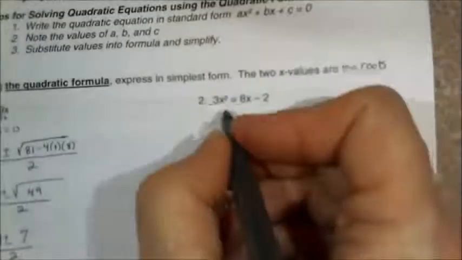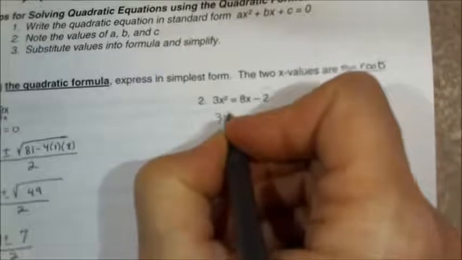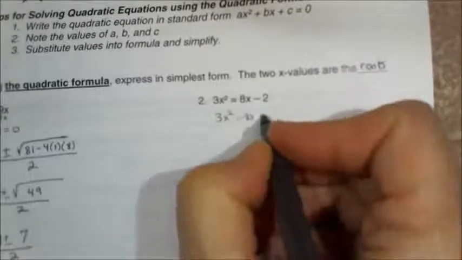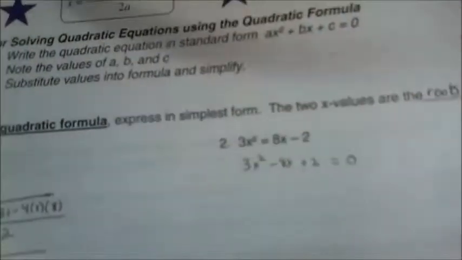Over here, we have to subtract 8x from each side, so we have 3x squared, subtract the 8x, and add the 2, so we can get a 0 on that side of the equation.